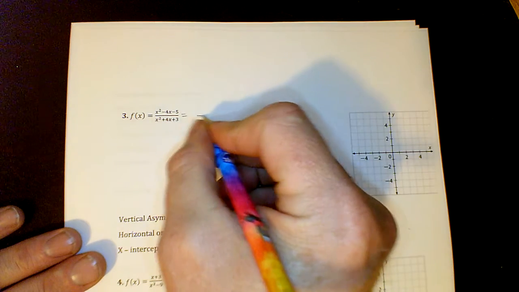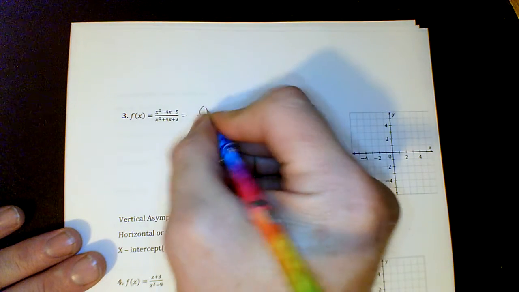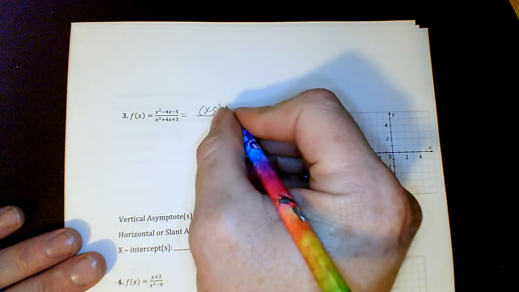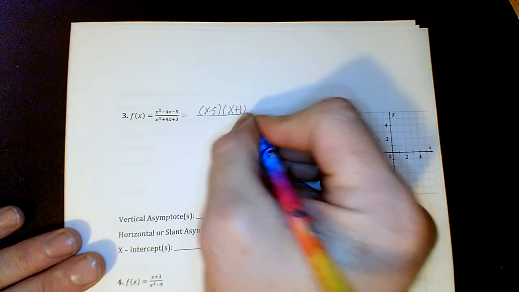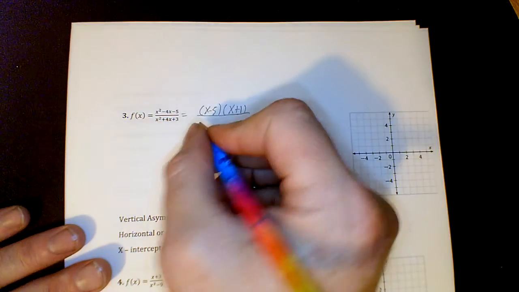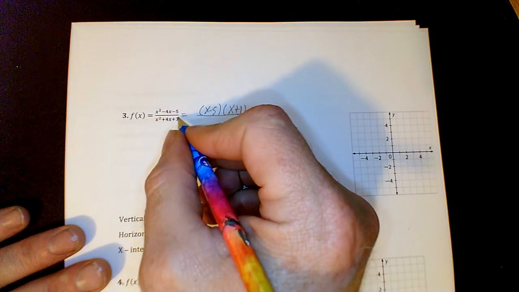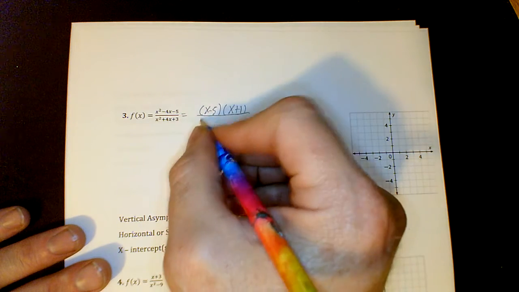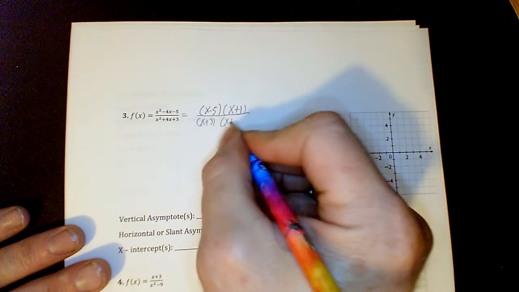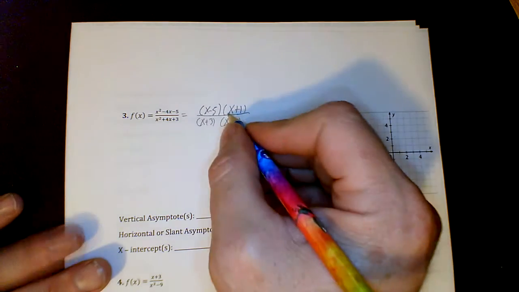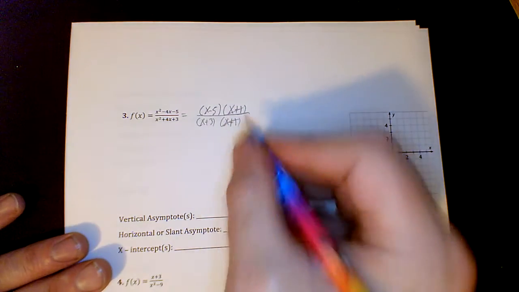Remember, the first step is to always factor. So we've got x minus 5 right here. And what do we got? x plus 1. All right. And down here, they multiplied to -5 and add to 1. We also have x plus 3 and x plus 1. Well, look at this. We've got a situation where something crosses off.